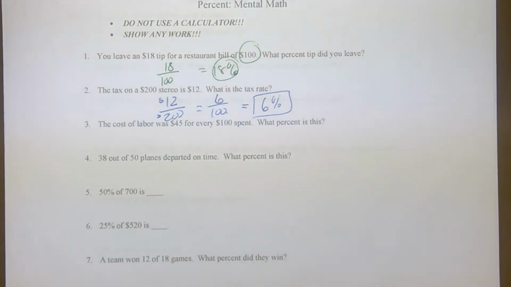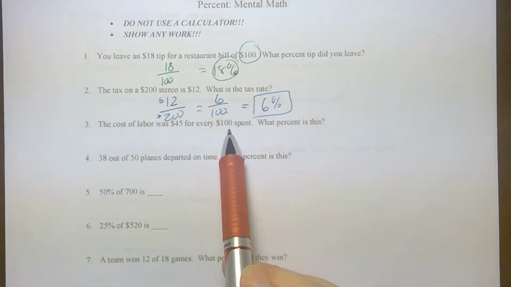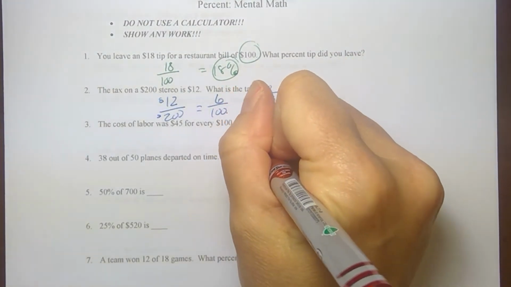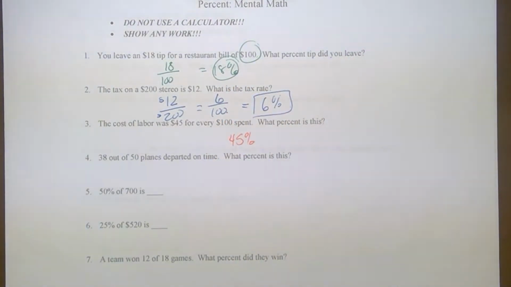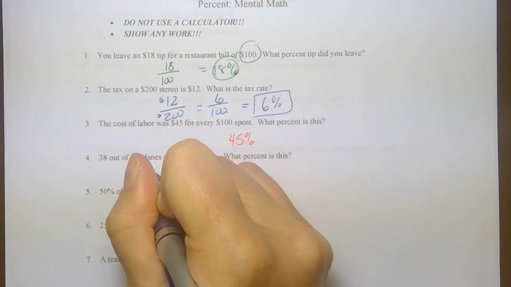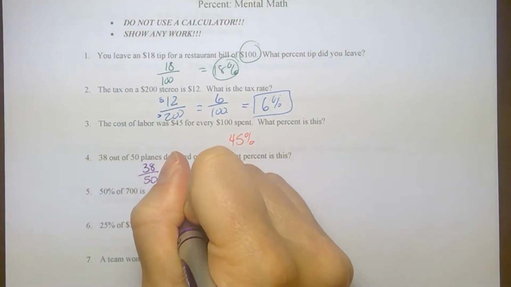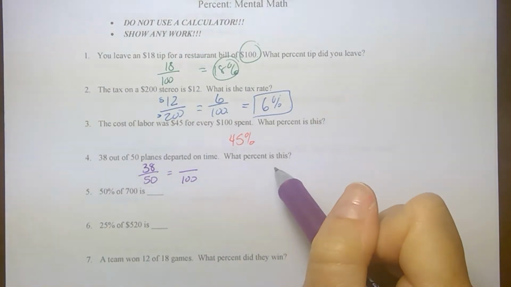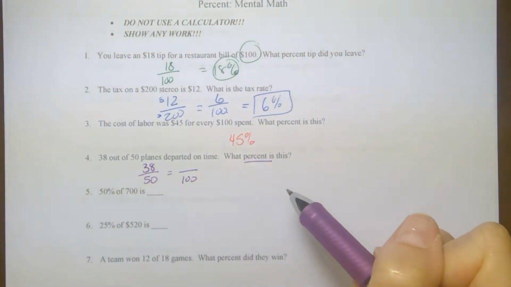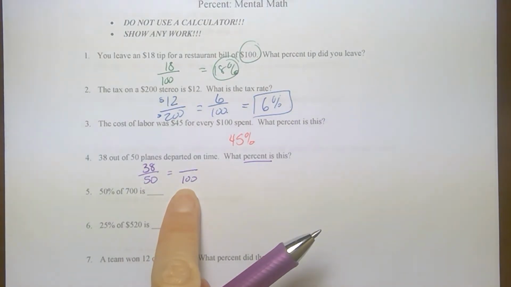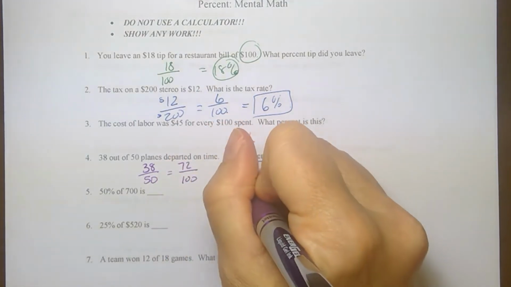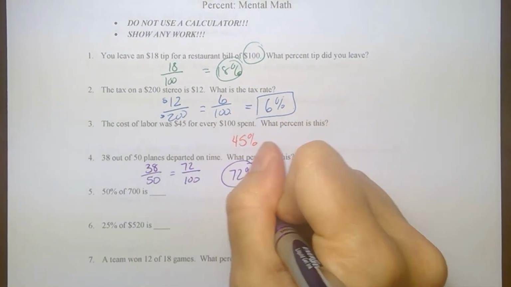On the next one, the cost of labor was $45 for every $100 spent. What percent is that? Well, again, that's out of 100, so that translates directly to a percentage. That would be 45%. 38 out of 50 planes departed on time. I need to make that something out of 100 to translate it directly to percentage. Well, what do I do to 50 to get 100? I multiply by 2. So 38 times 2 is 76. That is 76%.